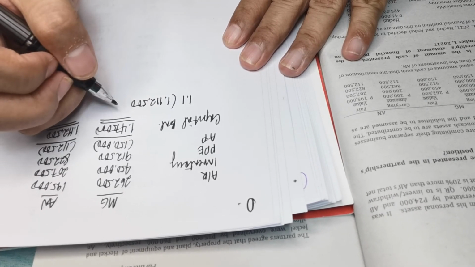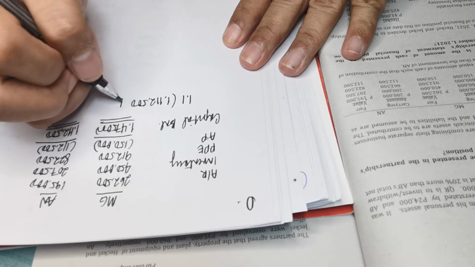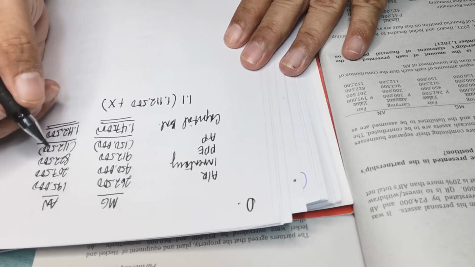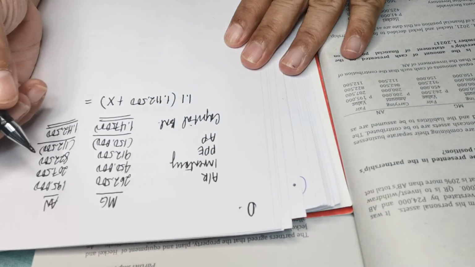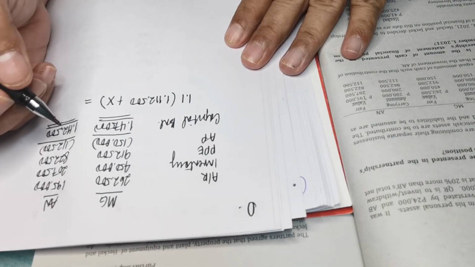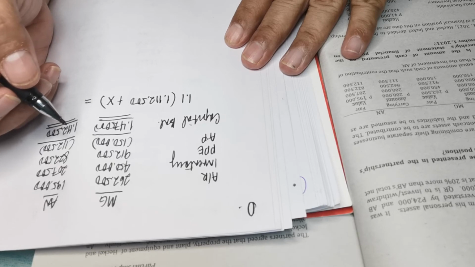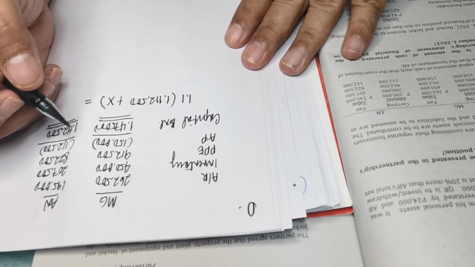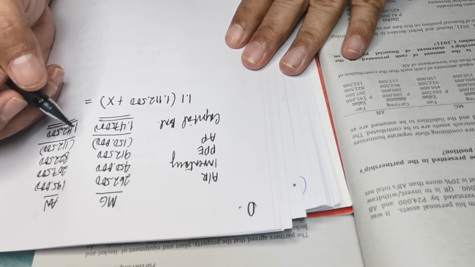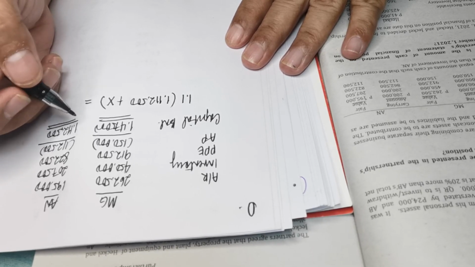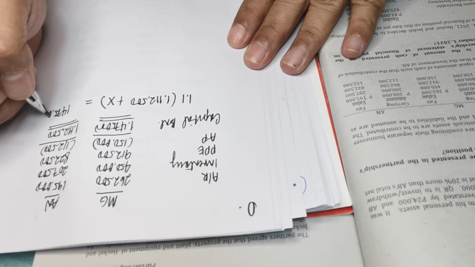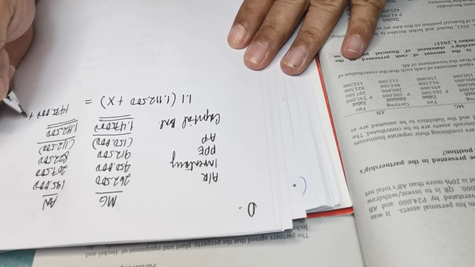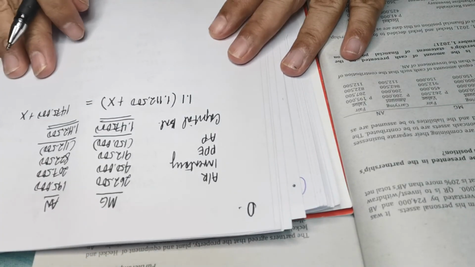Plus, of course, X. Now, this is equal to the investment of the other, 1,475,000 plus X. Okay?